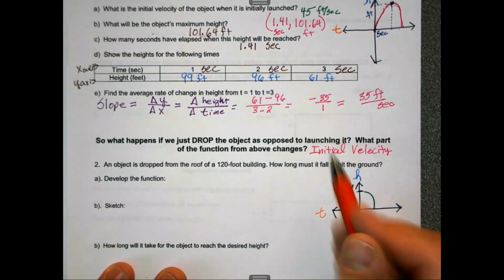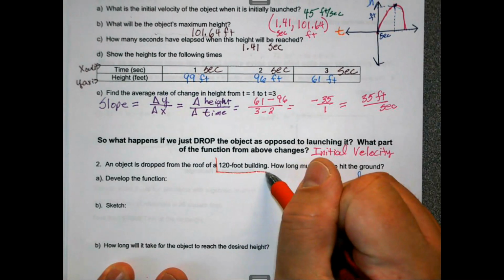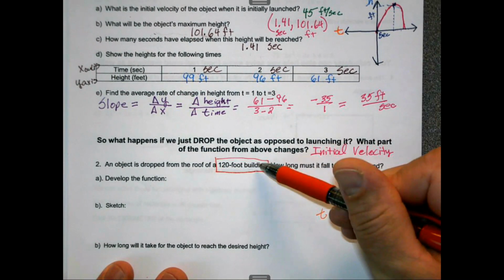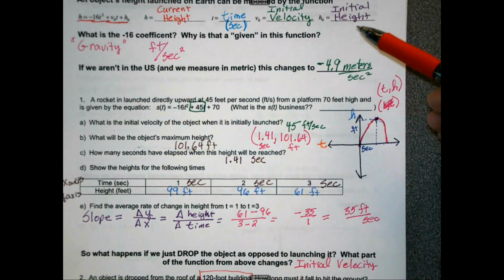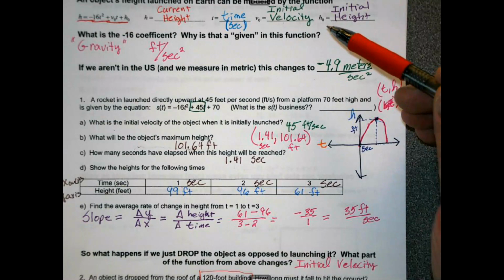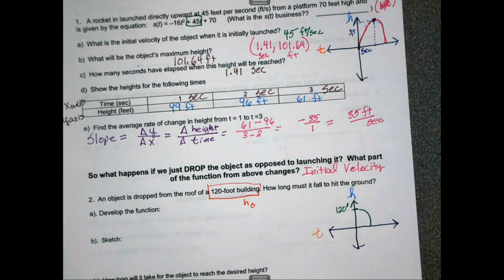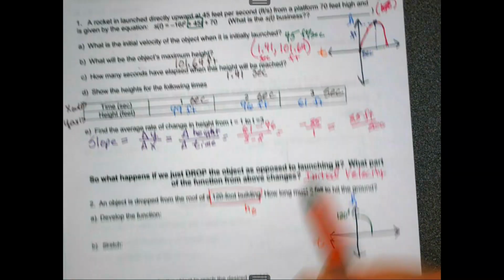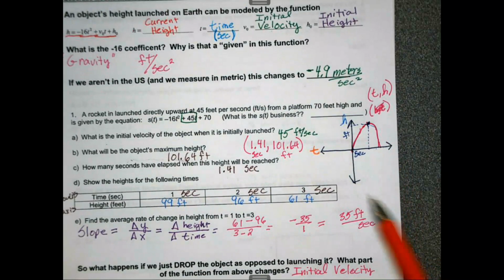Okay. So if I look at the equation here, this 120, that's my initial height, right? So if I go back up here and look at my definitions, my initial height is h of 0. So that's my h of 0. I don't need the initial velocity, the v sub 0. So I'm just going to take that out of the equation, right?